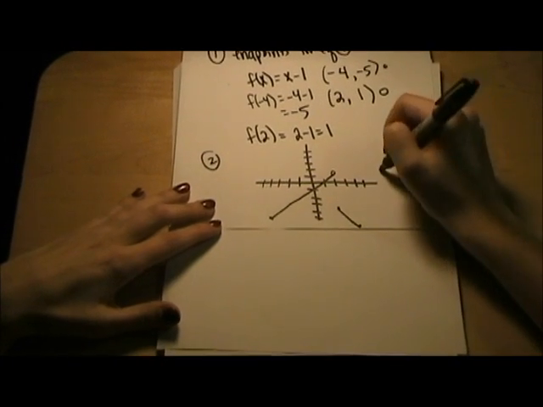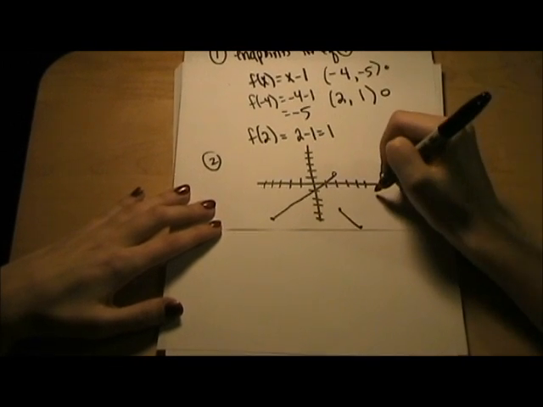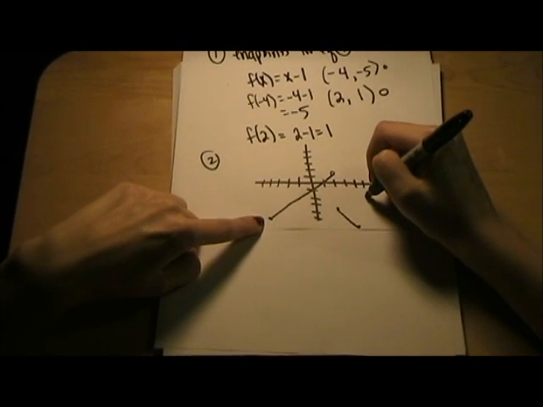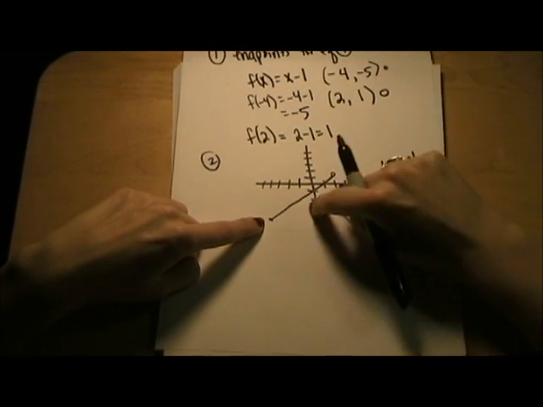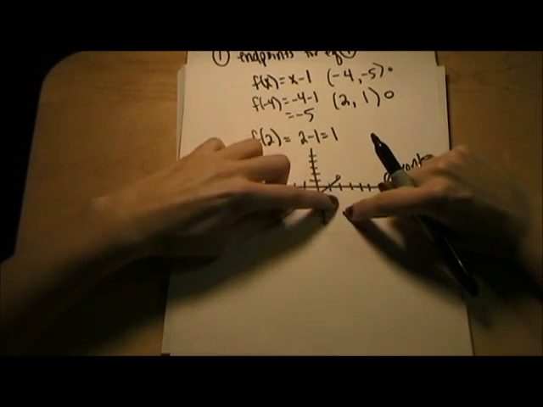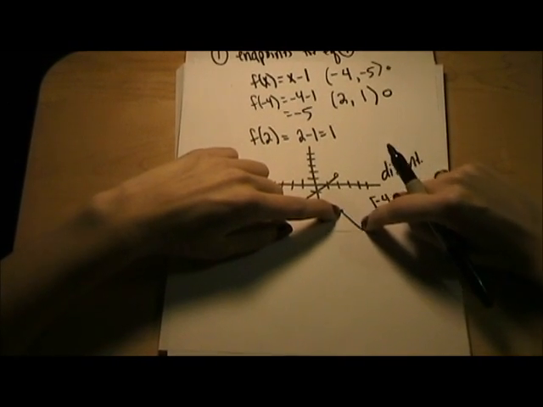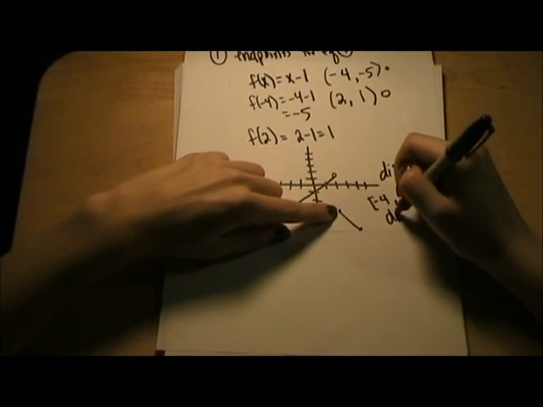This is also discontinuous. Our domain, we start all the way over here at -4. And even though we go to 2 here and it doesn't exist there, it does exist down there. So we can keep going to +4. Again, that's our domain.